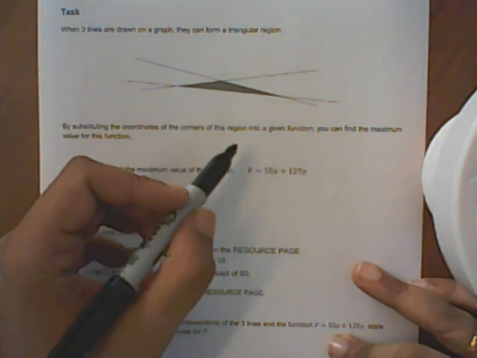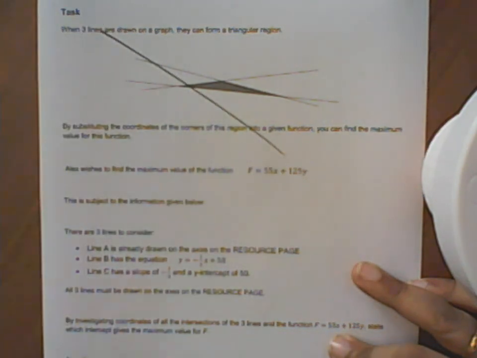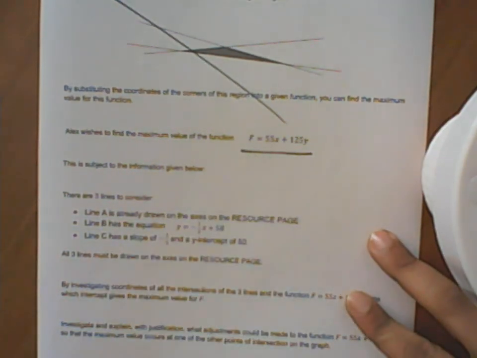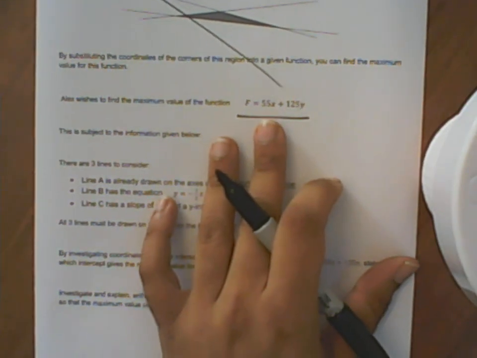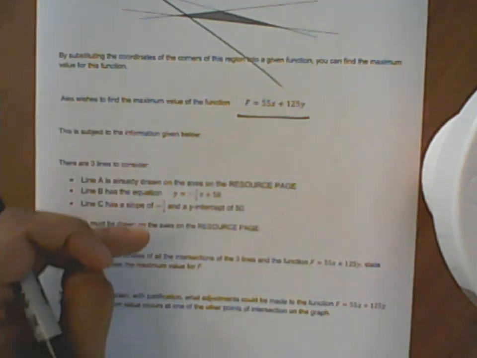So just ignore this bit, it's not that important. Scratch it off. Let's start from here. So it says, Alex wishes to find the maximum value for the function f is equal to 55x plus 125y. So this is important for us. This is subject to the information given below. So this function has to follow certain parameters given here.